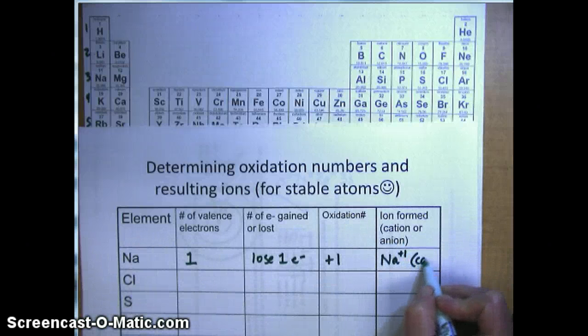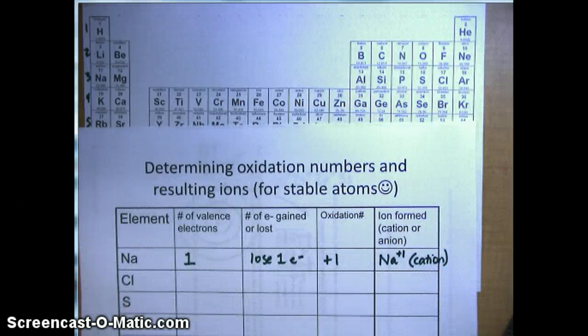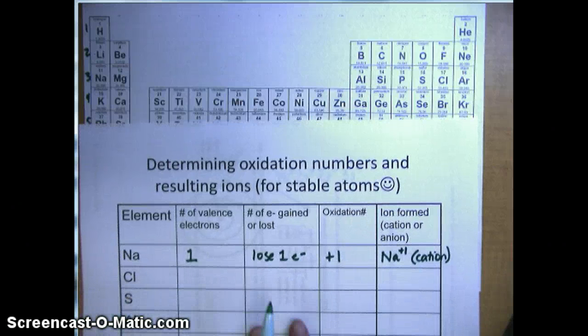Because it is positively charged, and cats, people who have cats know that cats are positive influences in people's lives. I'm not a cat person. I would not call it a cat ion. I would call it a dog ion, but that's beside the point.